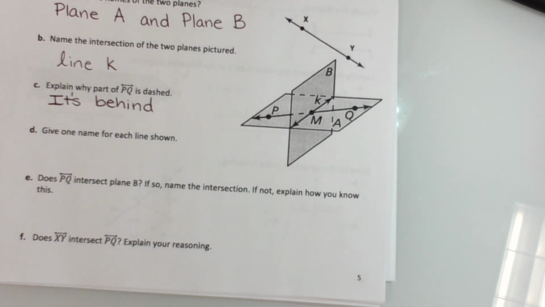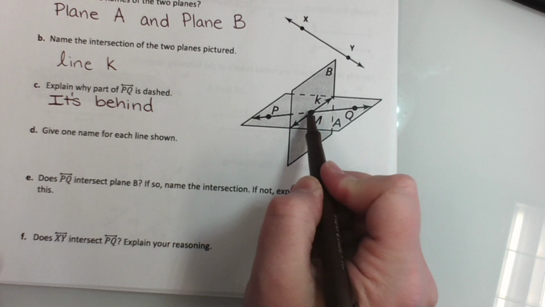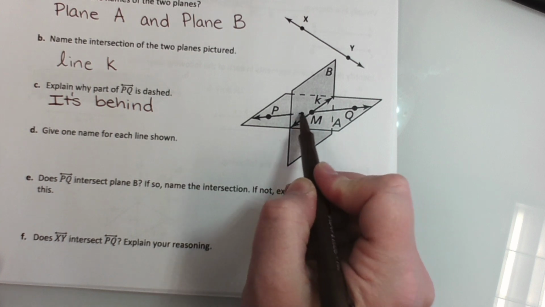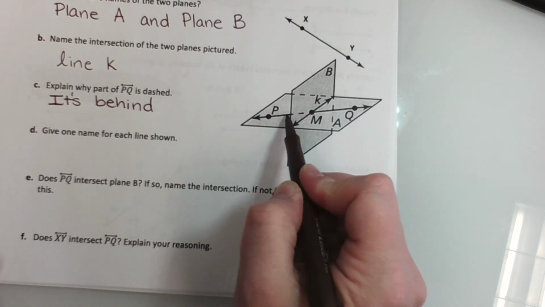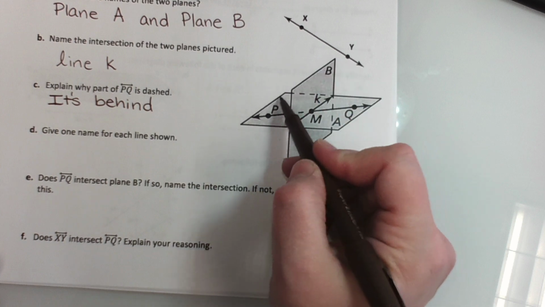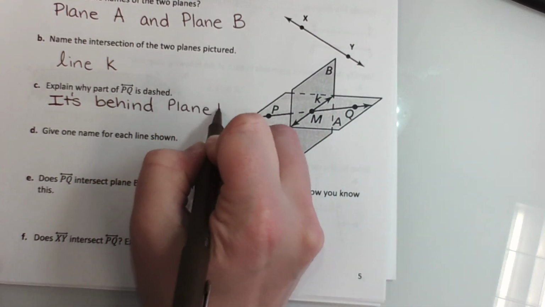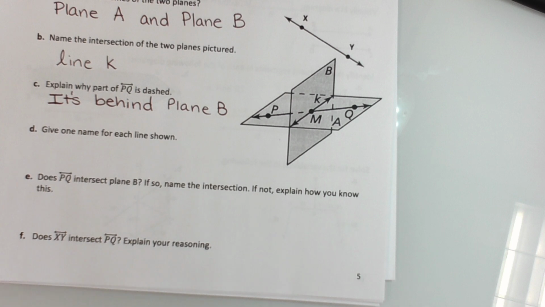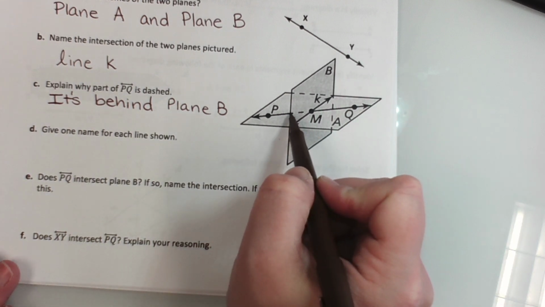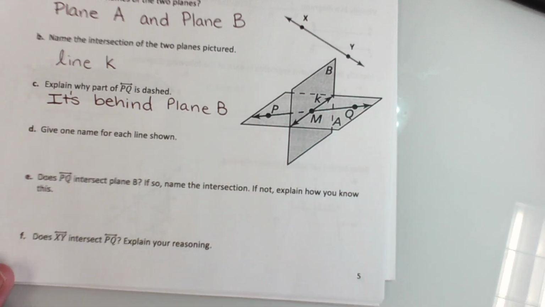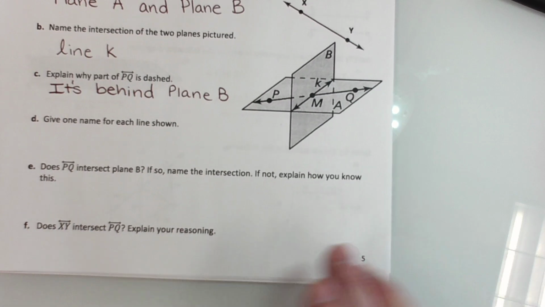Which plane is this piece hiding behind? It's behind this plane, which is plane B. You can kind of tell because by the time it gets to the end of plane B, that's where it turns solid again. Give one name for each line shown.